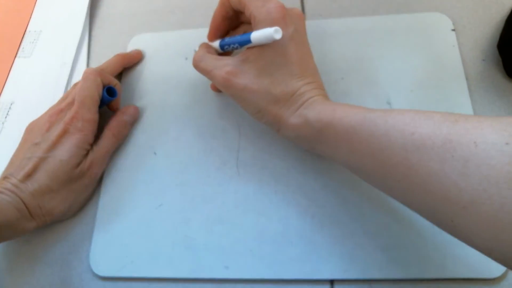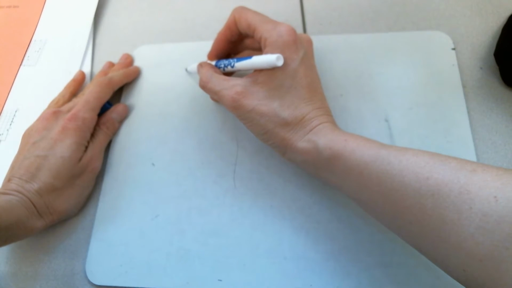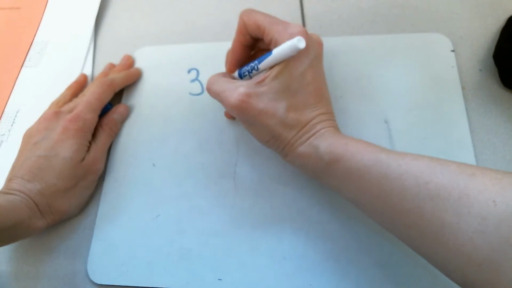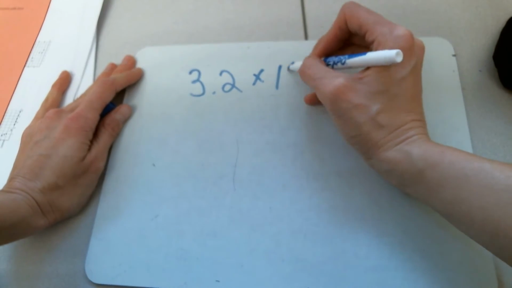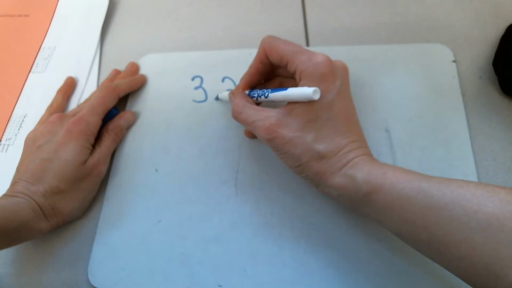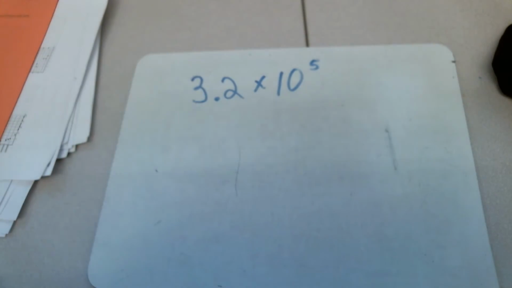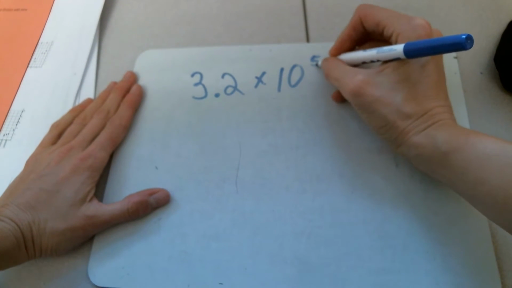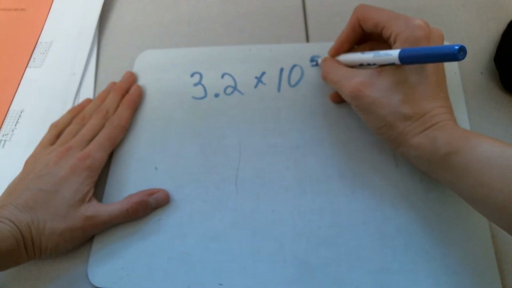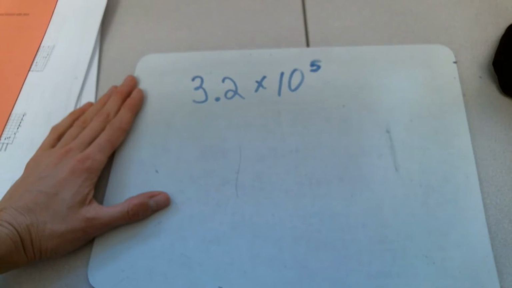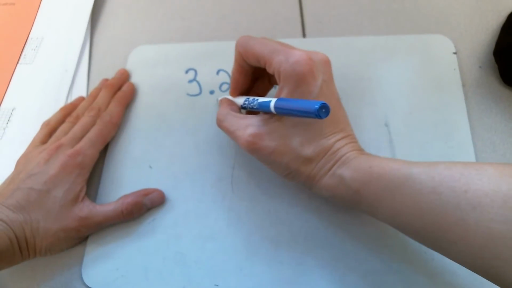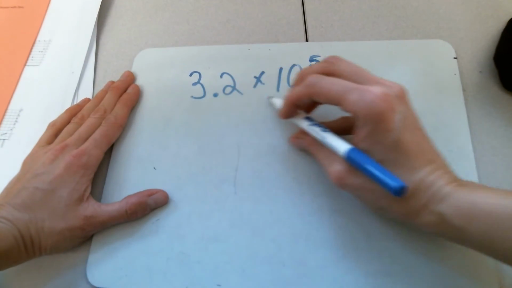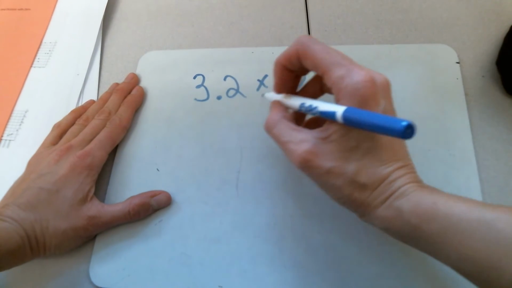So if I have 3.2 times 10 to the 5th power, I'm going to look at it and see that my 5 is positive, right? So I know that my number is going to be bigger than 1. So if my number is going to be bigger than 1, I need to move my decimal point to the right here to make this number bigger.